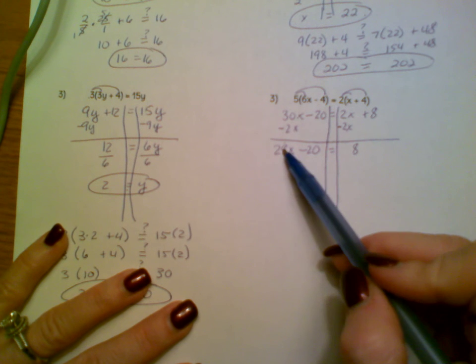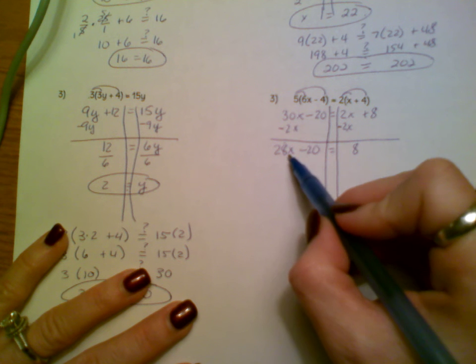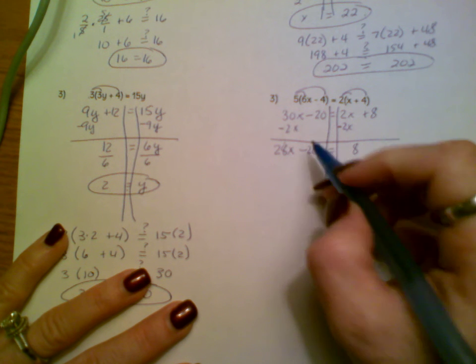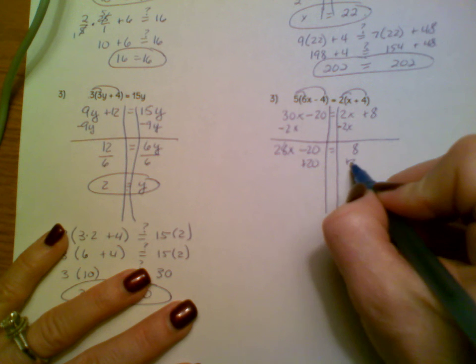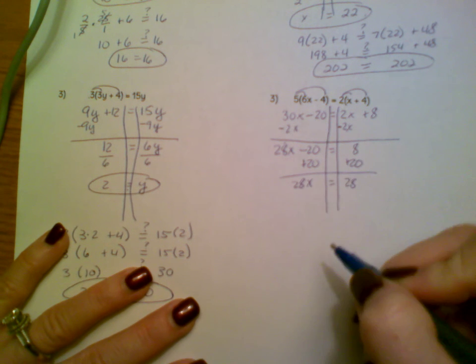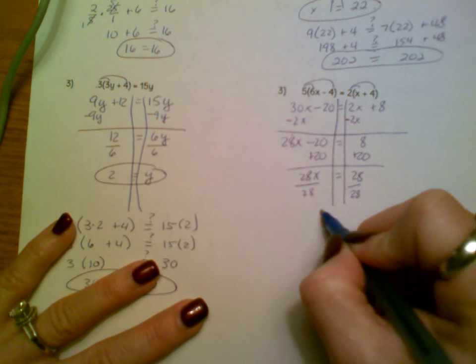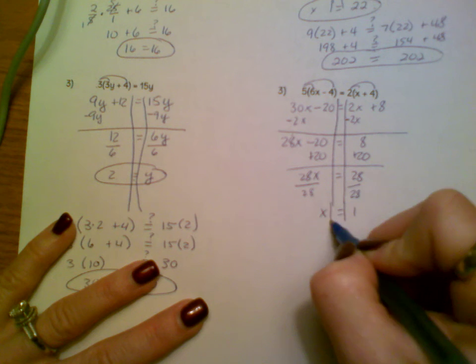Now I need to isolate for x, so I need to get rid of the 28 and the 20. I get rid of the one that's not stuck to the x first, so I'm going to be adding 20 to both sides. So I get 28x equals 28. Now I divide both sides by 28, and I get x equals 1.